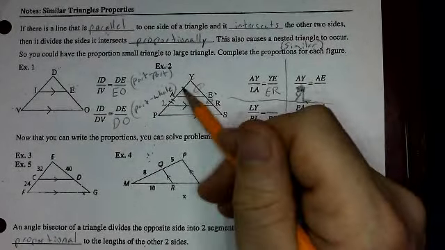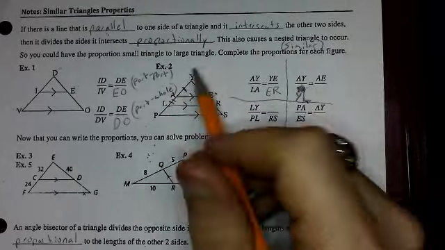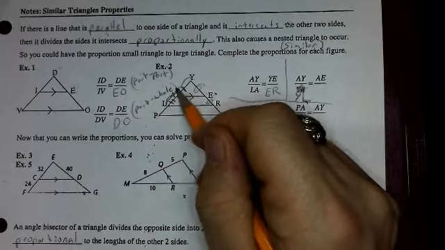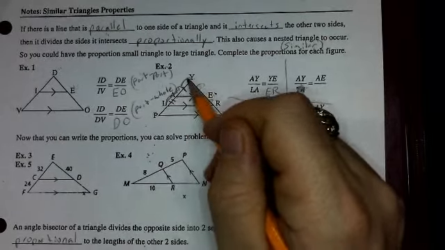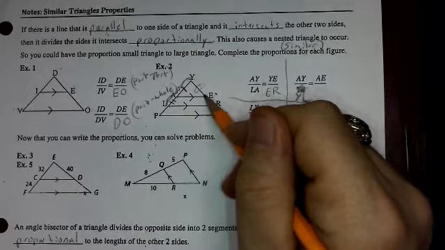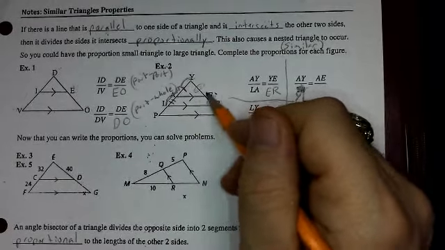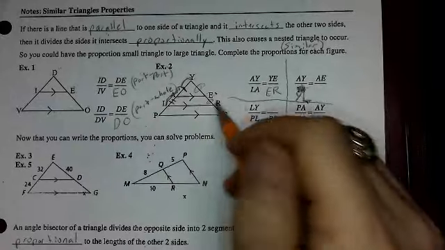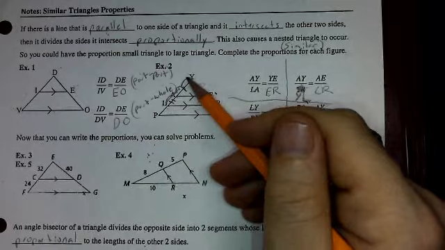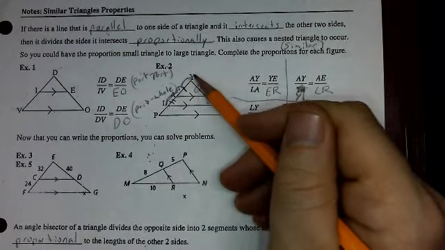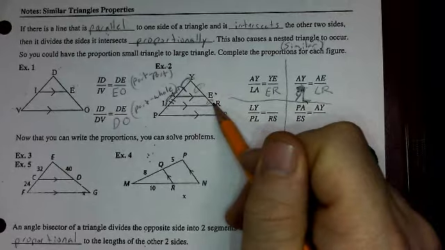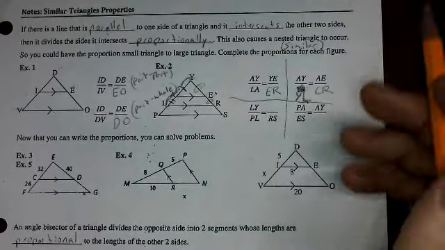And now we say that AY, that would be this one, relates to YL, so that means it's this whole big section. AY relates to YL the same way that AE, which is the bottom of the small triangle, relates to LR, the bottom of the big triangle. So left side of the small to left side of the big, over bottom of the small, bottom of the big.